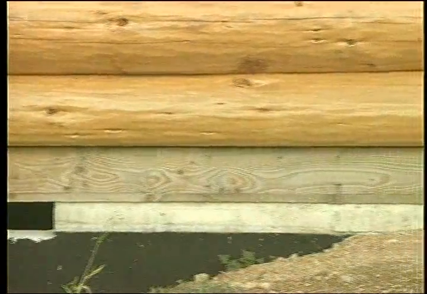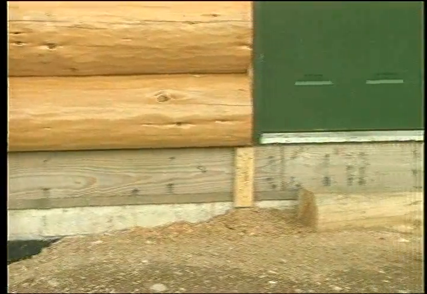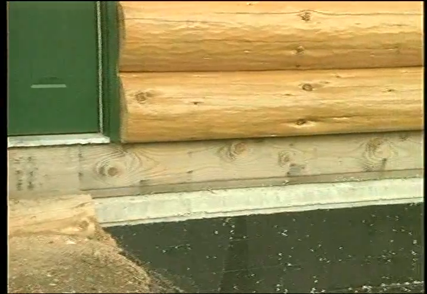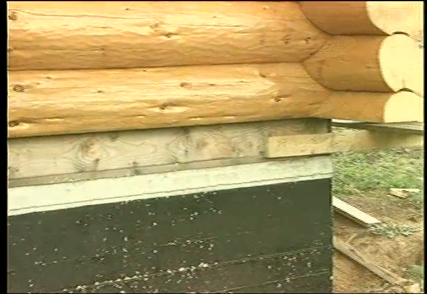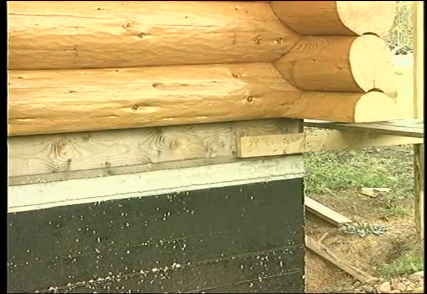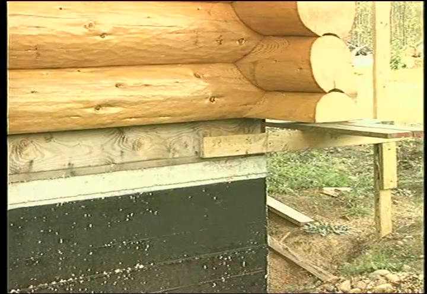Often the joists are placed on top of the concrete and extended to the outer edge. This is acceptable if the foundation is to be faced with rockwork. Otherwise, I would rather head the joist ends with a log.